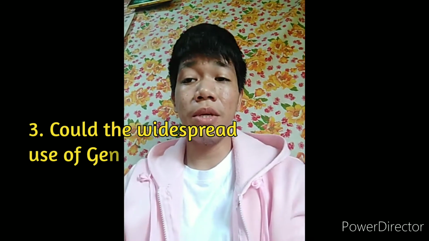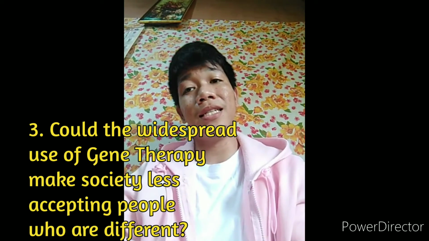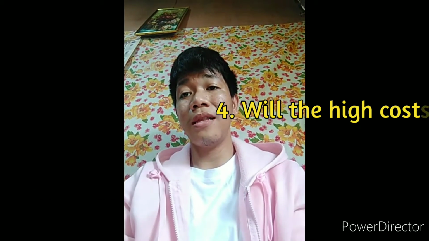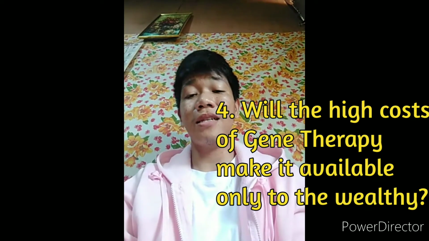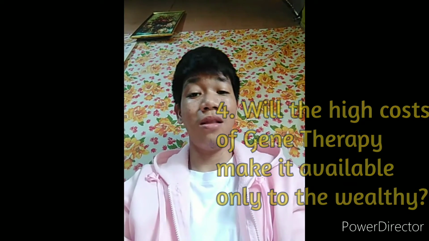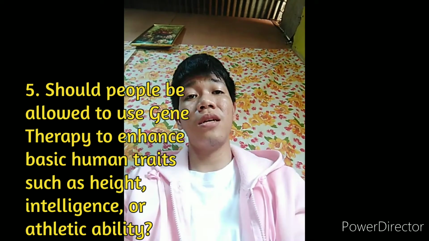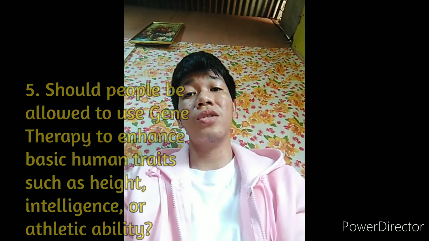Third, could widespread use of gene therapy make society less accepting of people who are different? Fourth, will the high cost of gene therapy make it available only to the wealthy? And the last one, should people be allowed to use gene therapy to enhance basic human traits such as height, intelligence, or athletic ability?